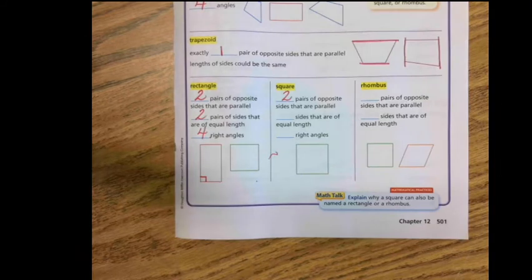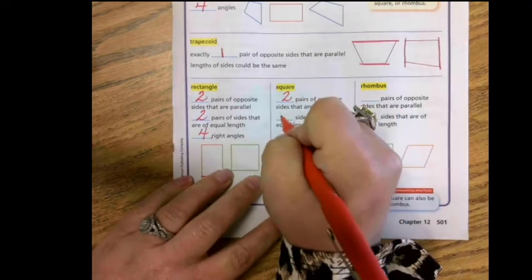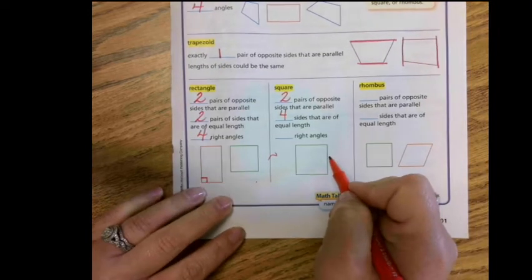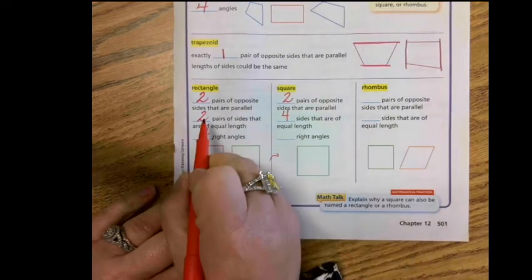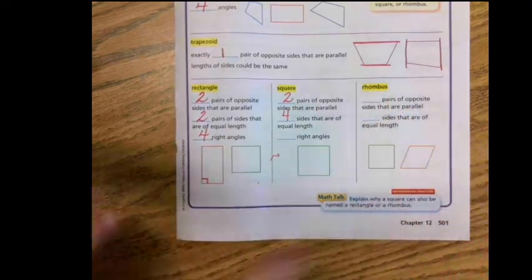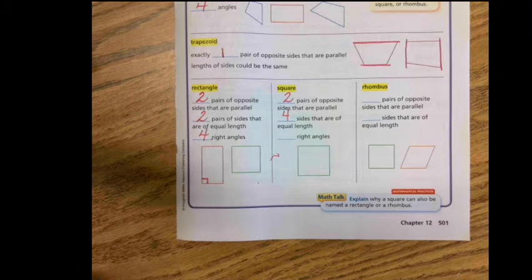How many sides are equal length in a square? I need all 4 sides to be the exact same length. If they're not, then it's going to end up being more like a rectangle, or it could even be like a trapezoid, if we've got different size lines and shapes going on, okay?